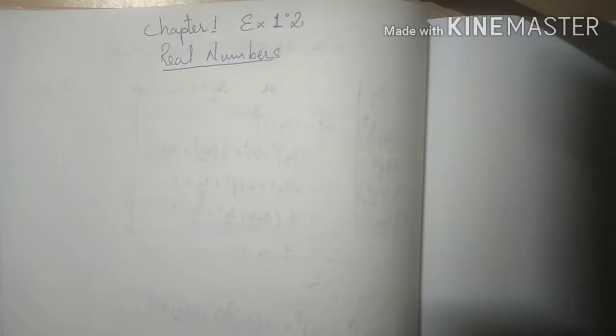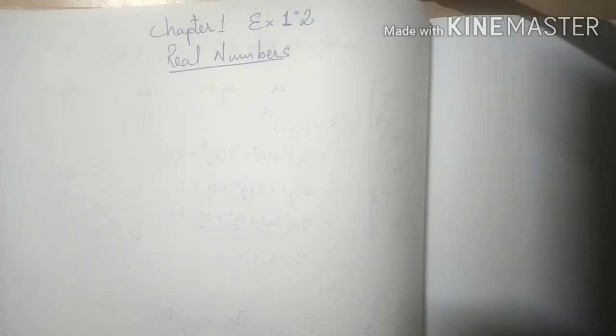So let's start exercise number 1.2, the second exercise of the first chapter, Real Numbers. Before starting exercise 1.2, we have another theorem, theorem 1.2, the fundamental theorem of arithmetic. I explained in the previous video that this is nothing but the prime factorization of any composite number.